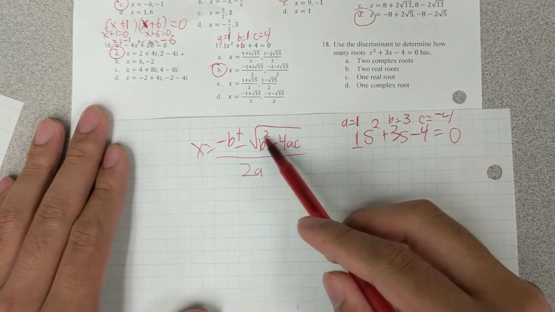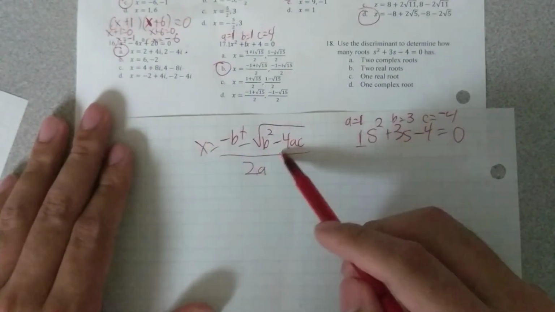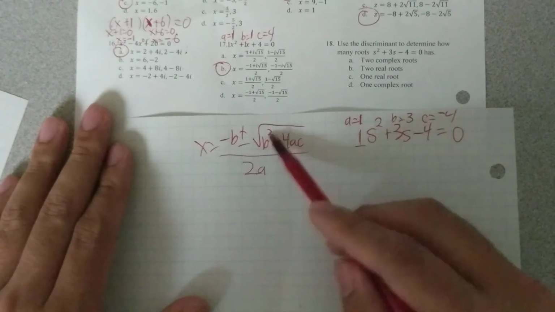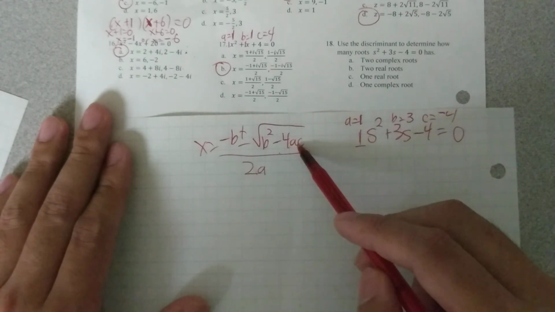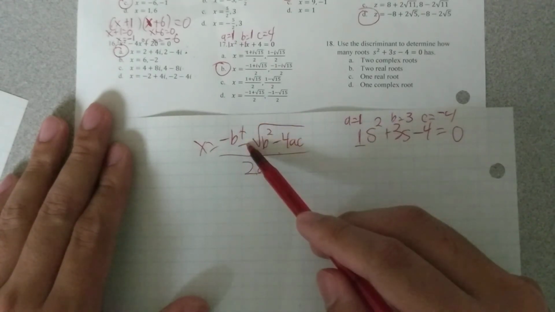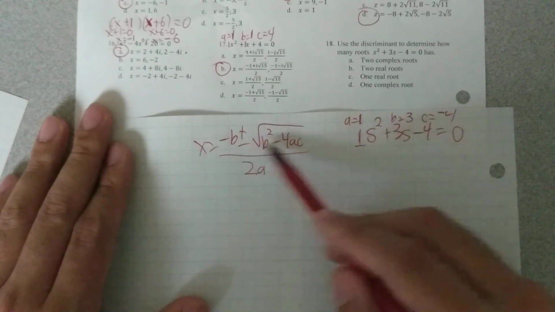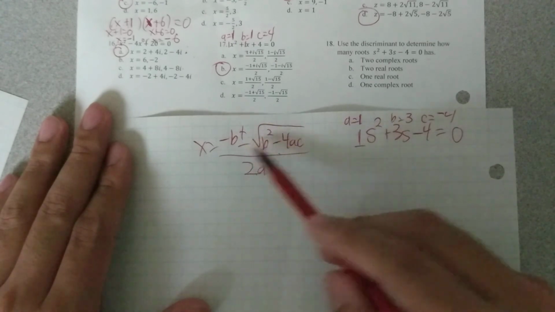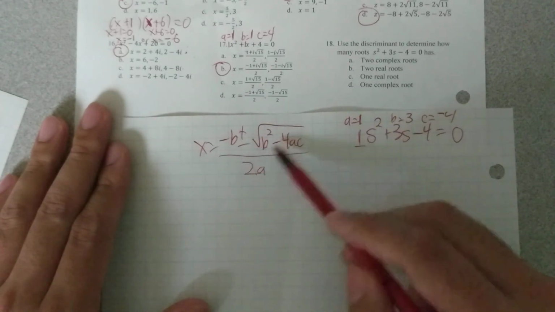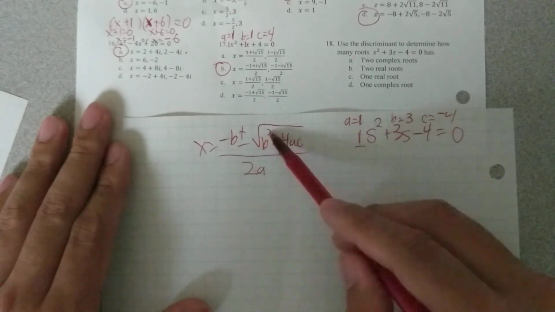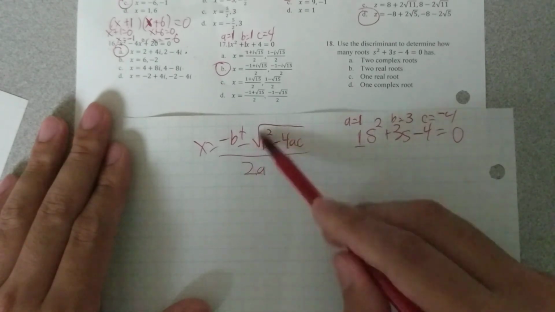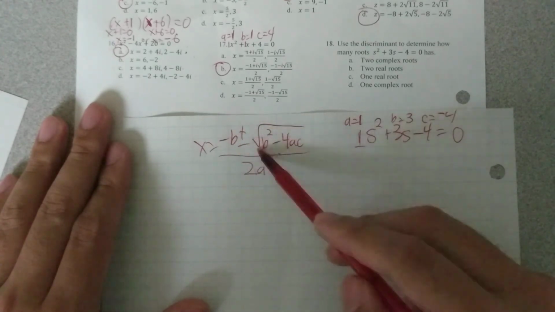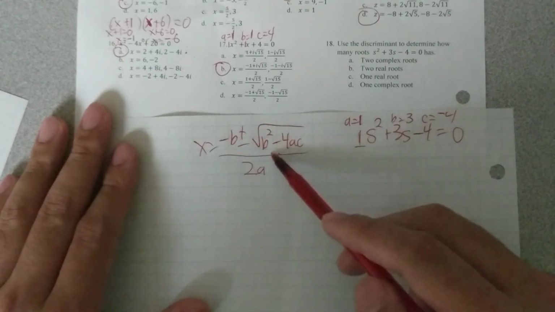So if we think about how or why we sometimes get different answers, it all has to do with this radical. When this part inside the radical is a whole number, I can either add or subtract it, meaning I get two real answers. Okay, but when this equals 0, it doesn't matter if I add or subtract 0. So that's why I can only get one answer sometimes. Or if this becomes a negative number, square root of a negative number becomes imaginary, and then I can either add or subtract imaginary numbers, so that gives me two complex roots.